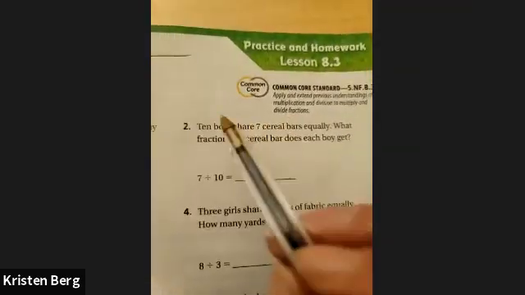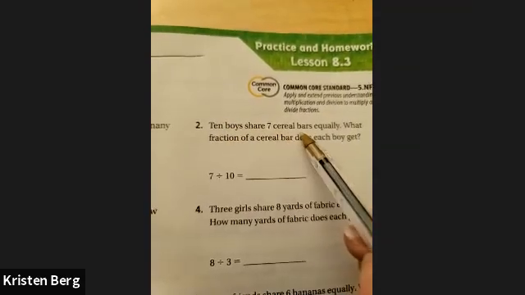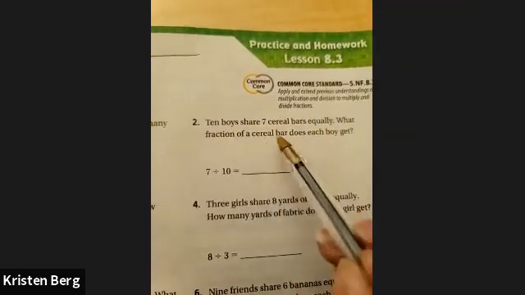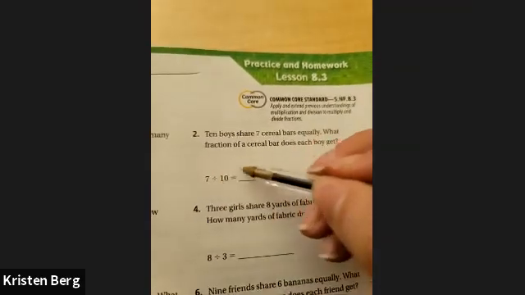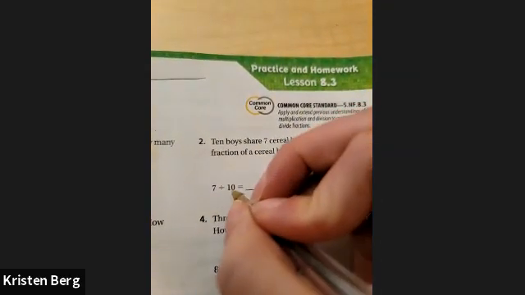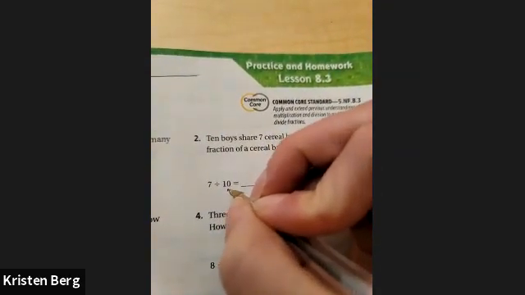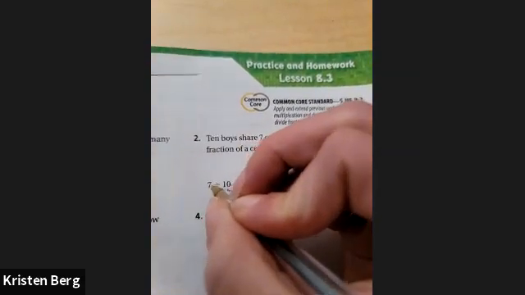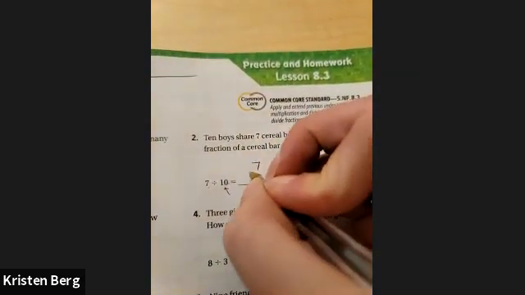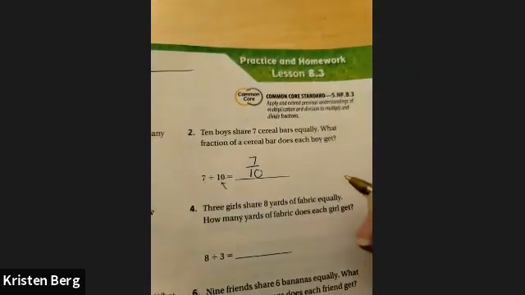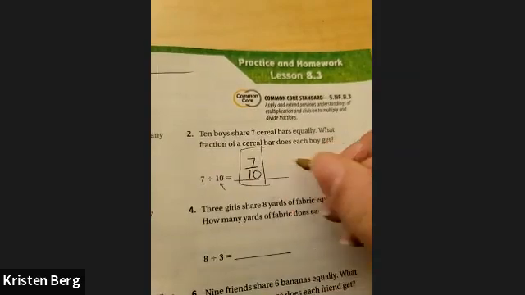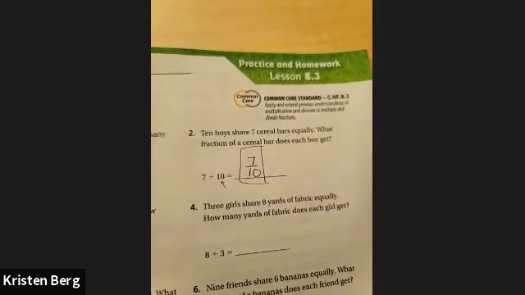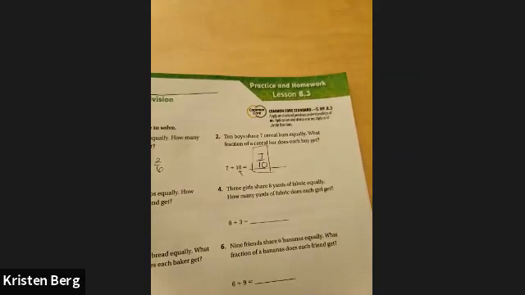All right, so this one says 10 boys share 7 cereal bars equally. What fraction of the cereal bar does each boy get? Well, in this case, what would this look like as a fraction? So it was 10 people that are dividing, so that's your back number. And then 7 divided by 10, each person would get 7/10. And there's no way you can reduce that down. So each person is going to get only 7/10 of a bar.